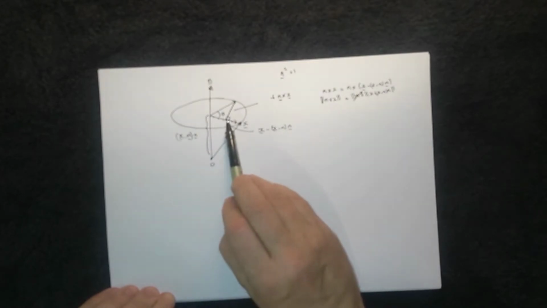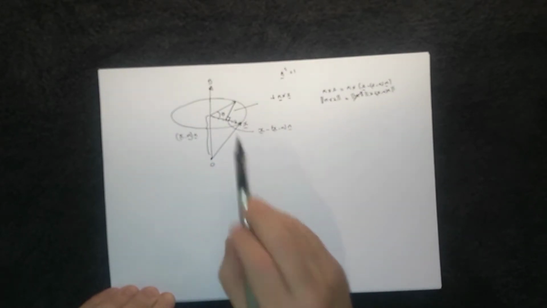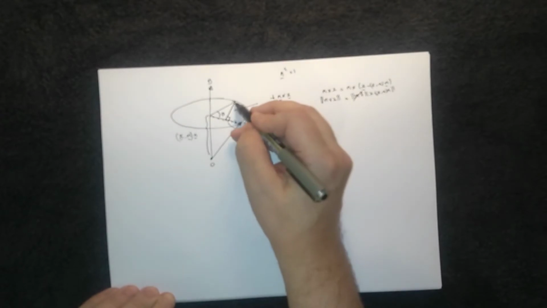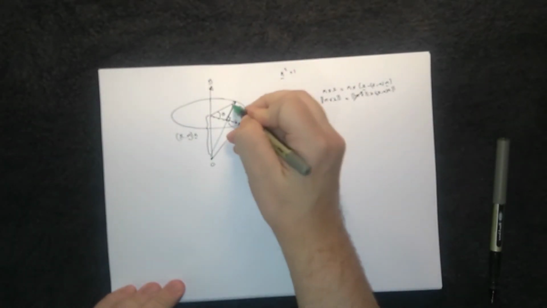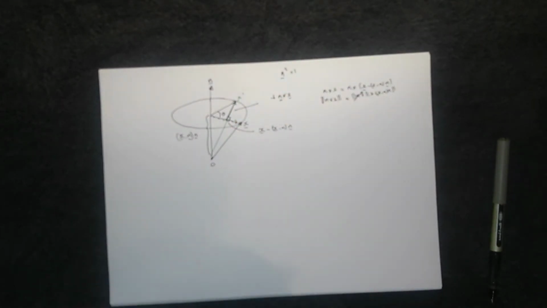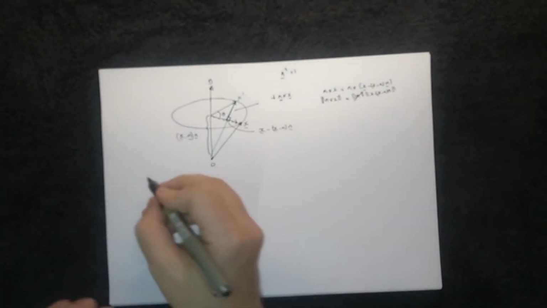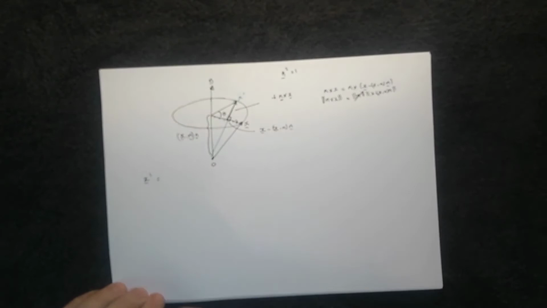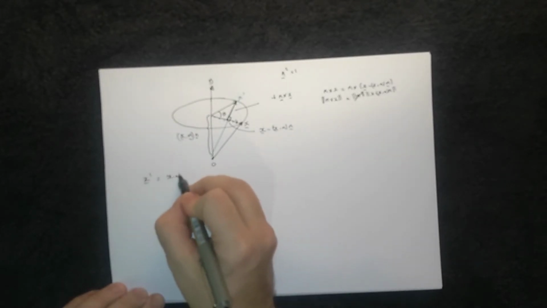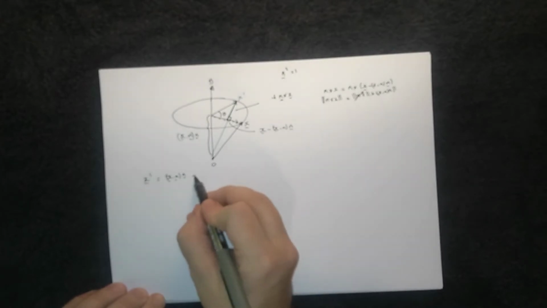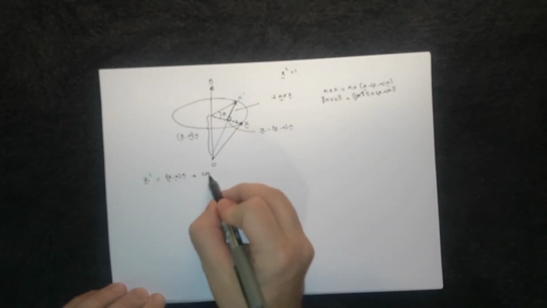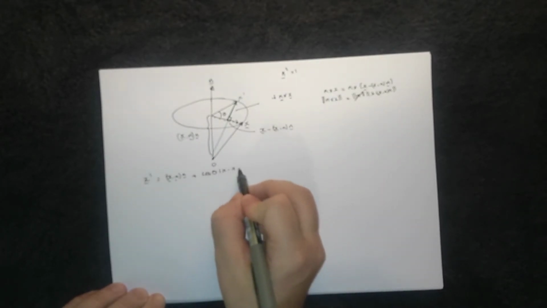So this is of the same size as this, and therefore we can write this vector here, x prime, is x dot n n plus cos theta x minus x dot n n.